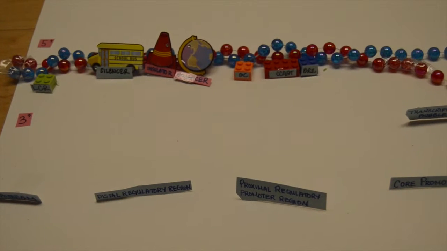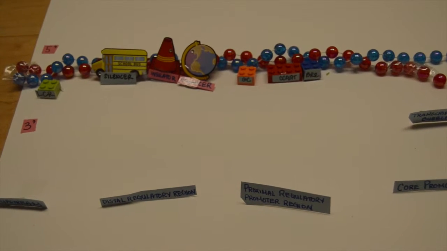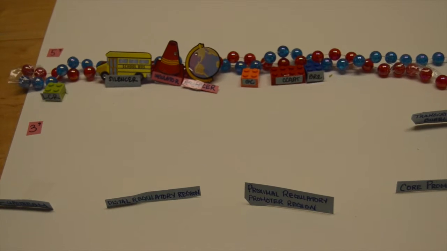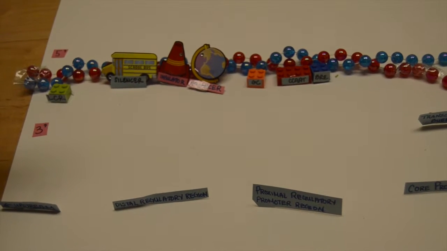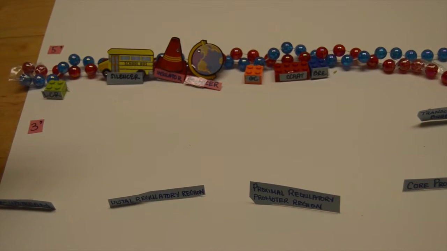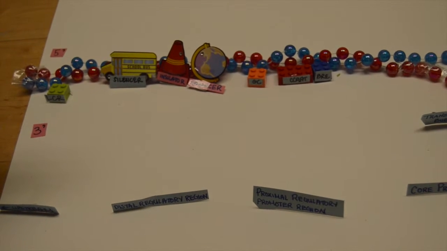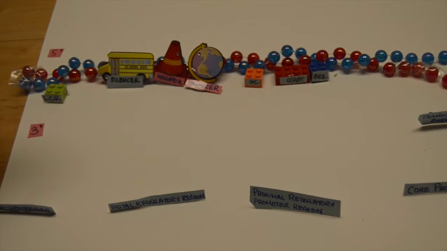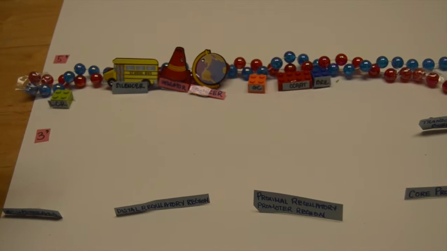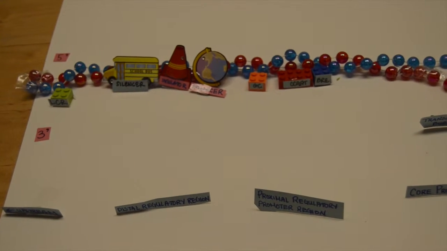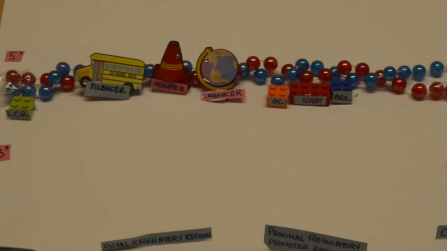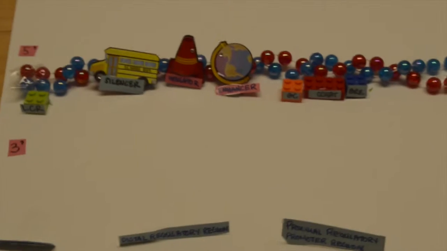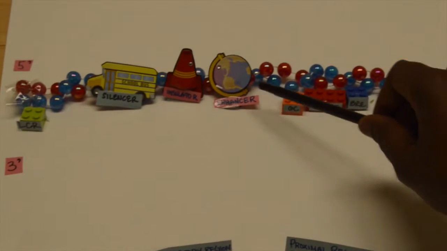In order to regulate transcription of the money-making gene, certain regions upstream, such as the silencer, insulator, or enhancer regions, can be activated by their transcription factor and interact with the mediator protein in order to regulate transcription of the money-making gene. In this example, we are going to activate the enhancer region of the gene, represented here by the globe.